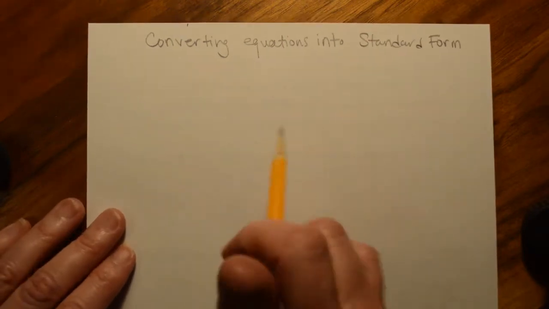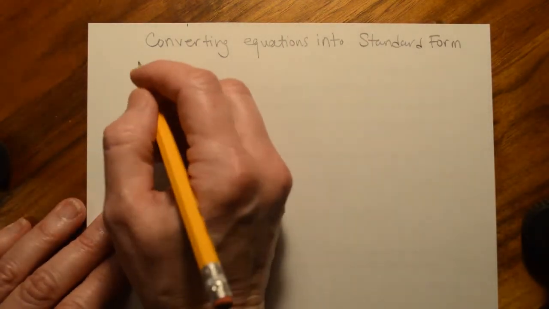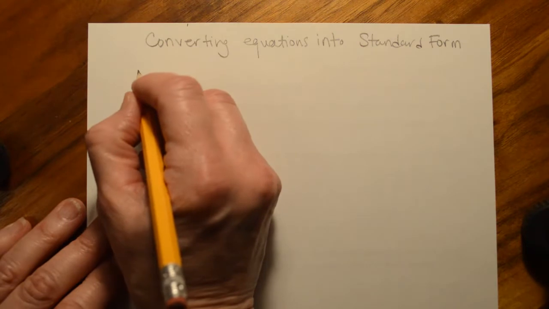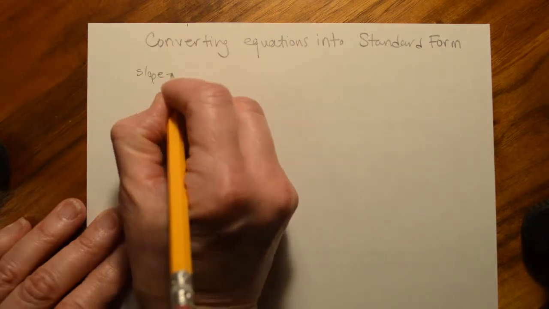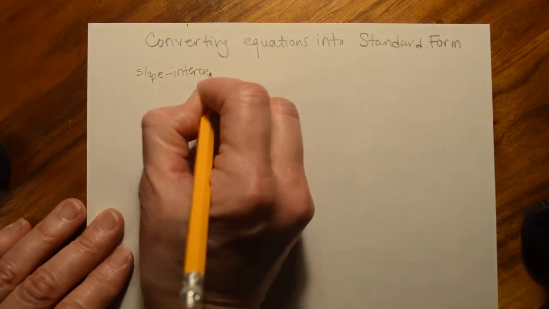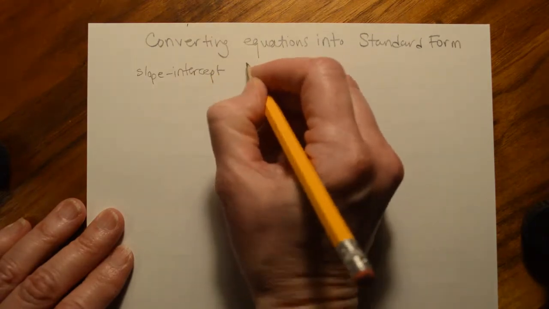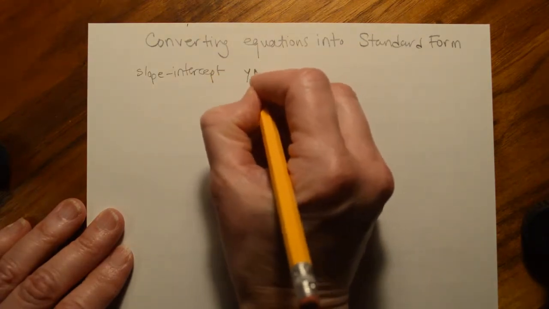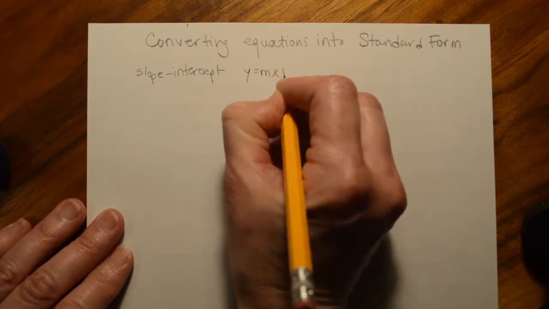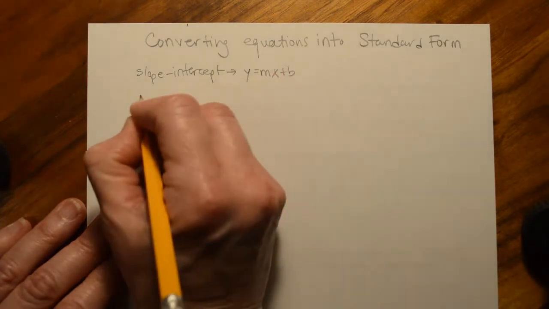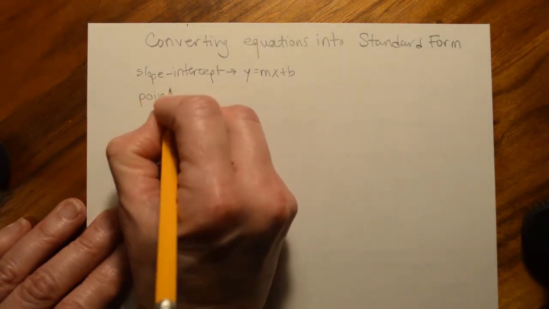Now, if you remember, I told you that there are three forms. There is the slope-intercept. Hopefully you've got these tattooed on your body somewhere by this point because they're that important. Y equals mx plus b. And we have the point slope form.